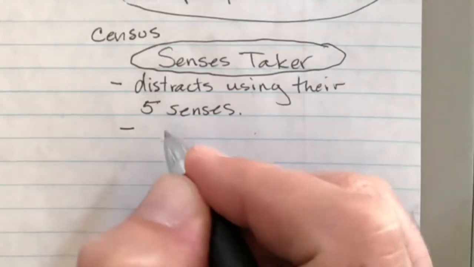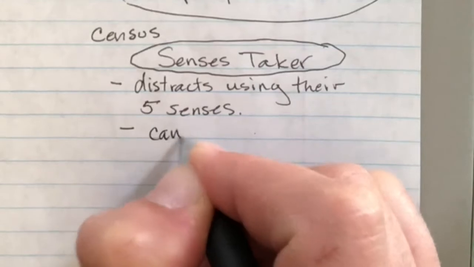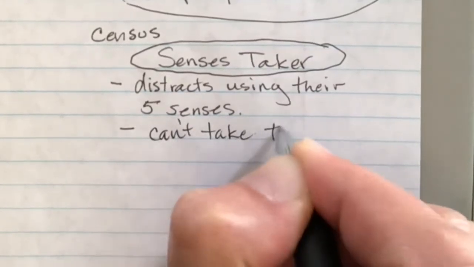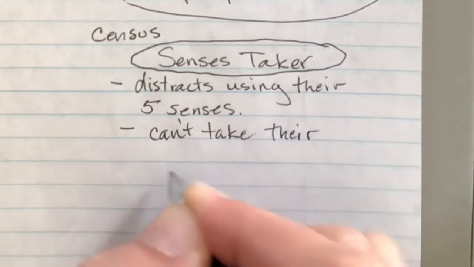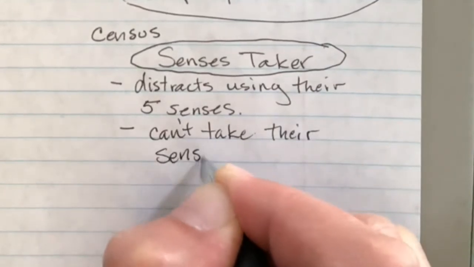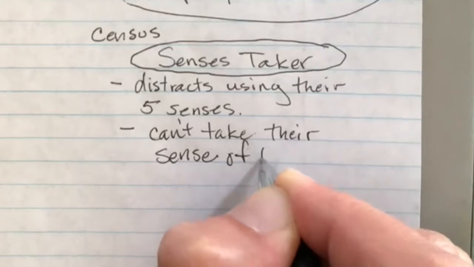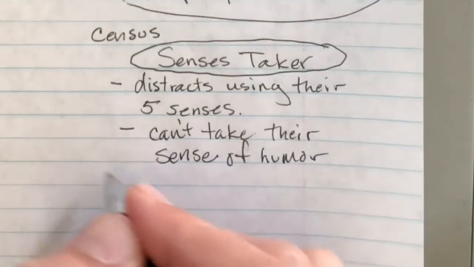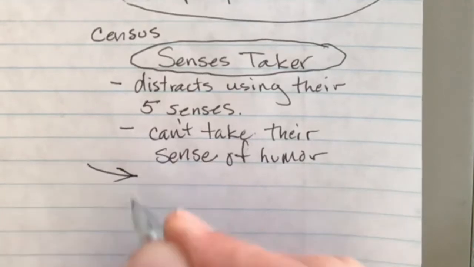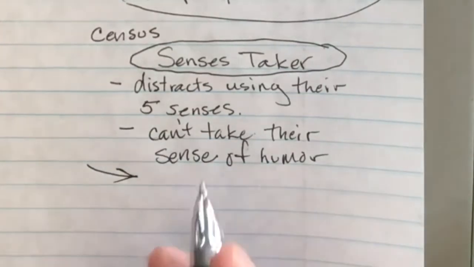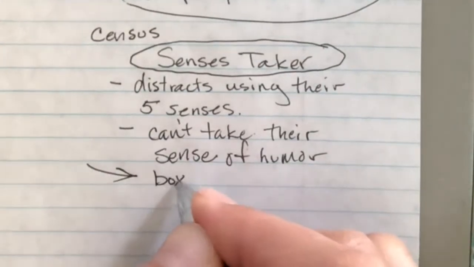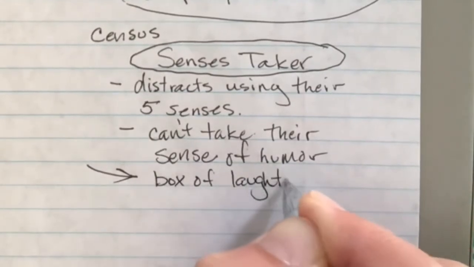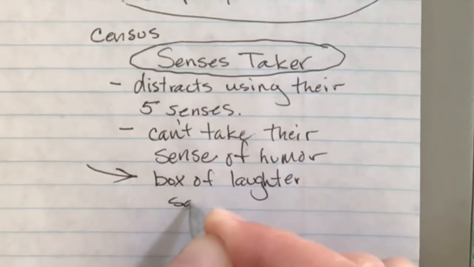But what he can't take away is their sense of humor. Right? And this is where one of your questions has to do with that gift that they got, that box of laughter. And it actually saves them.